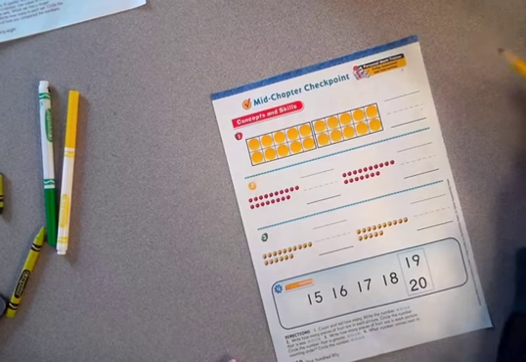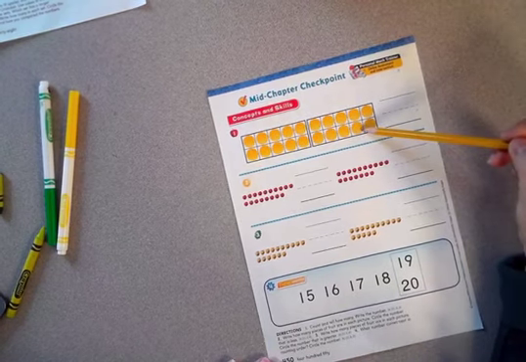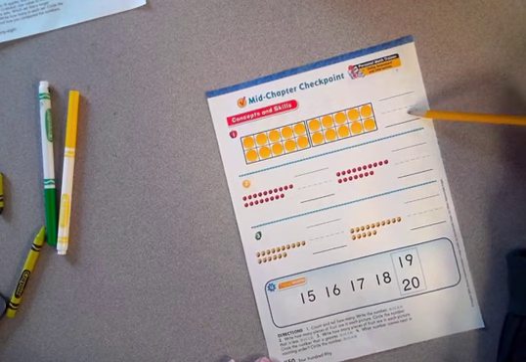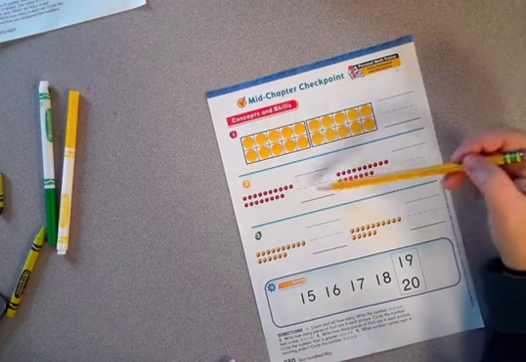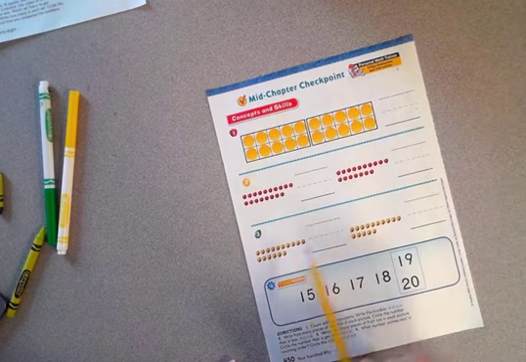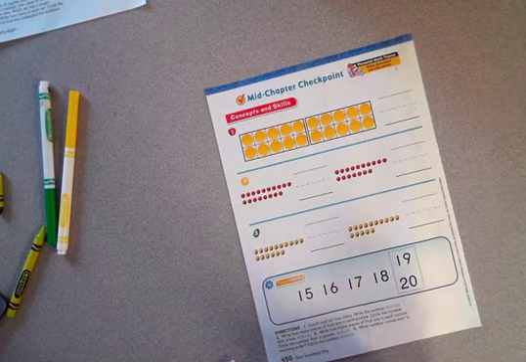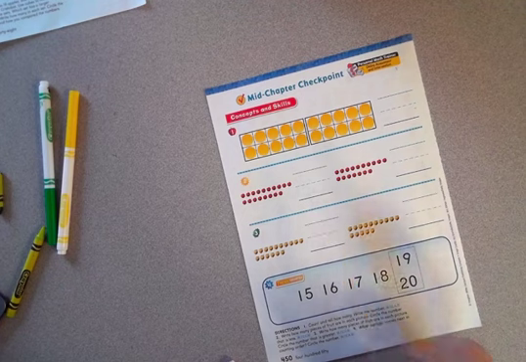All right, on this page, you're just going to count and tell how many. Count the counters in the 10 frames to tell how many. Write how many pieces of fruit are in each picture. So how many are here? Write the number. How many are here? Write the number. Same with here. Then you're going to write how many pieces of fruit are in each picture, and you're going to circle the number that is greater for number 3.